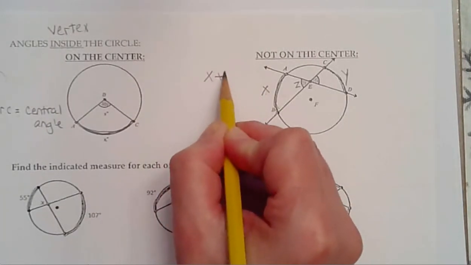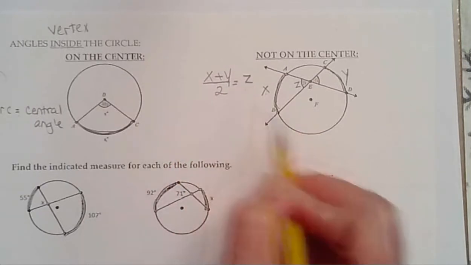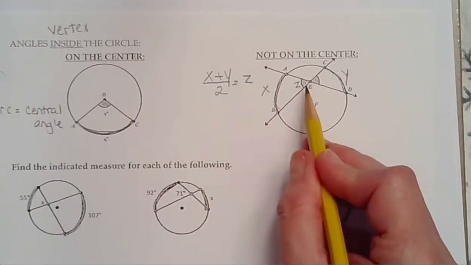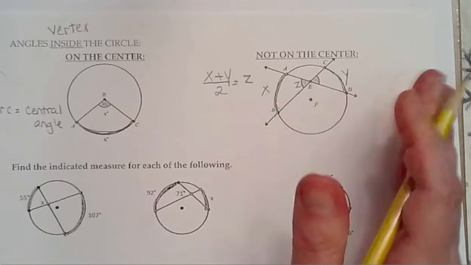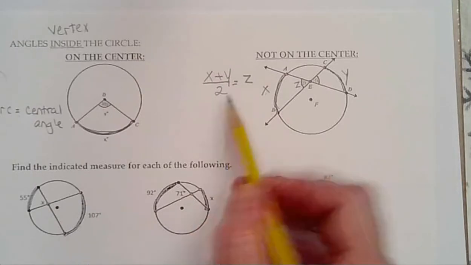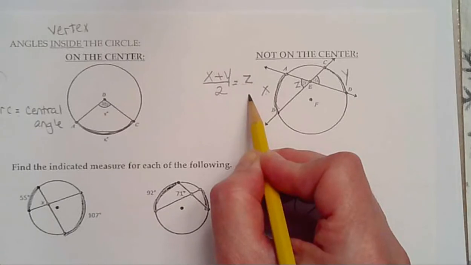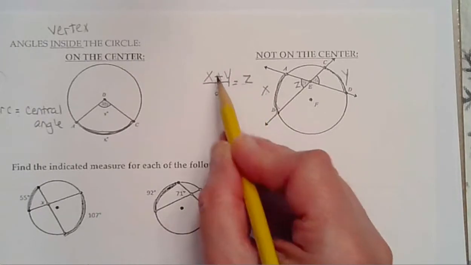So let's write that over here. X plus Y divided by 2 is equal to Z. That's equal to your angle. Now, this is a proportion. I love a proportion. Whenever we solve these, we're going to put this over 1 and cross multiply.